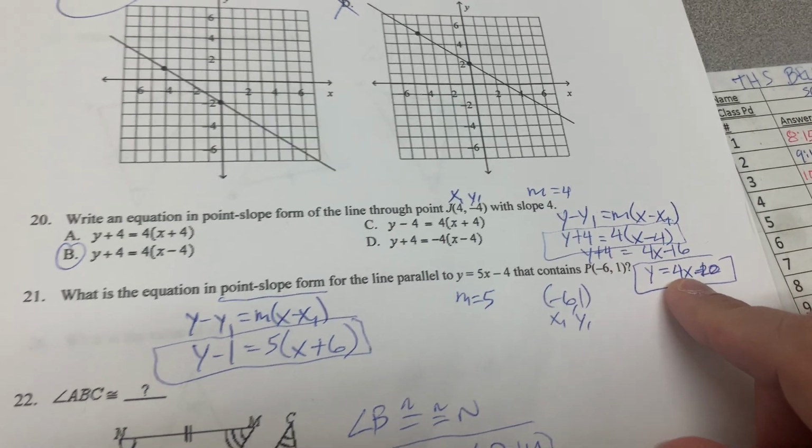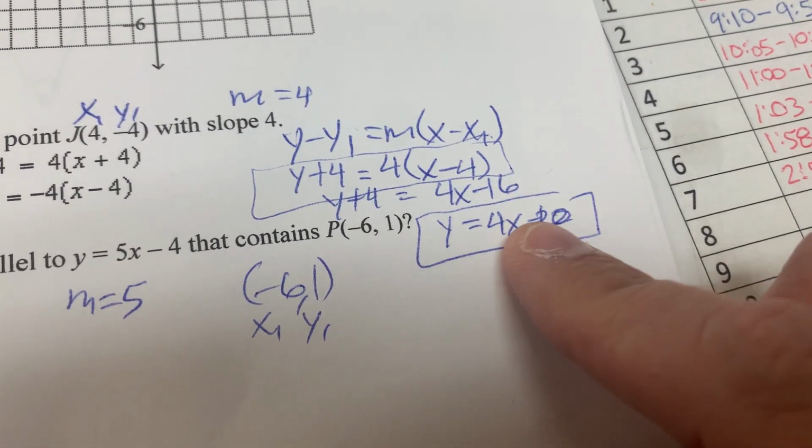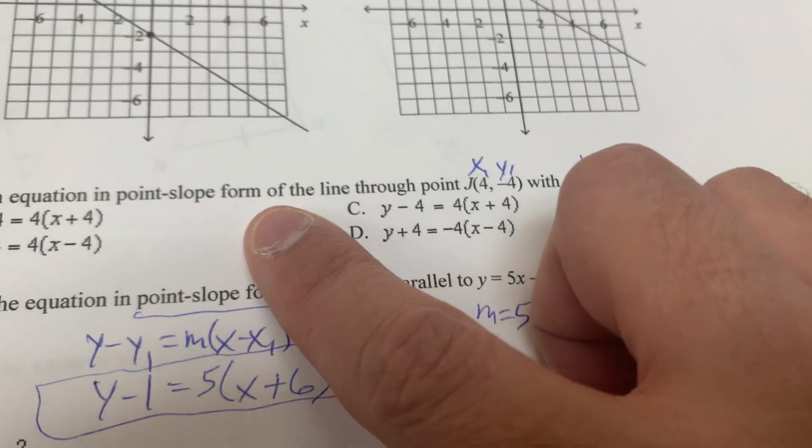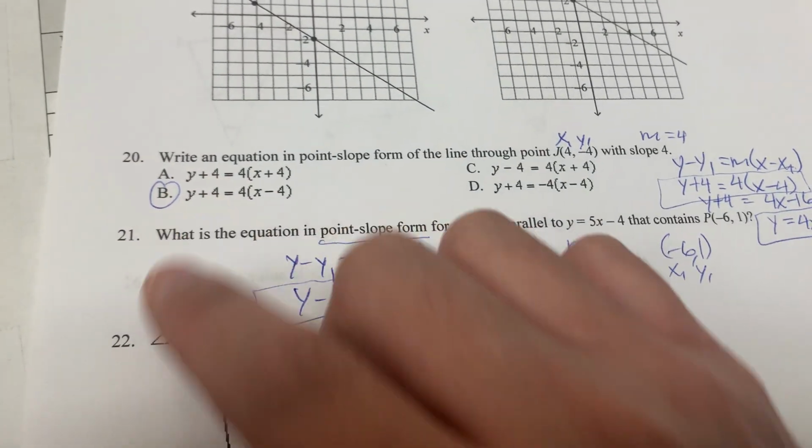When I first did this, I took it all the way to y equals. This would have been slope intercept form, but they didn't ask for that. They specifically asked for point slope form, so we were done right there. Okay, and that's answer choice B.